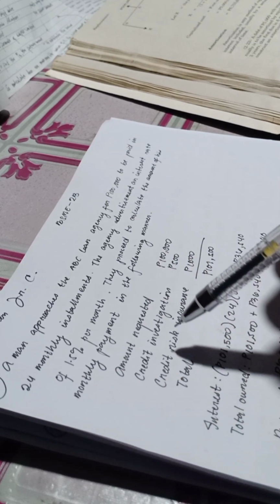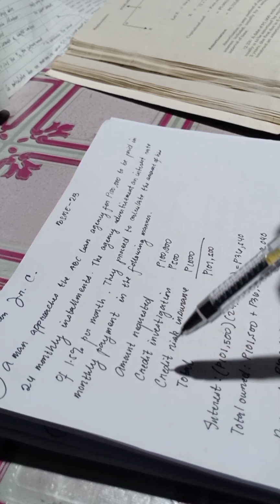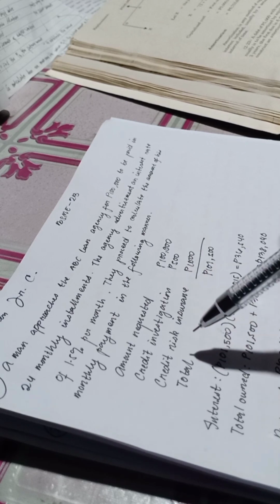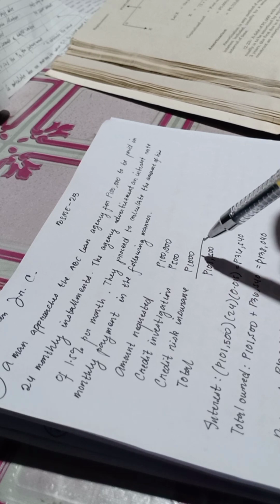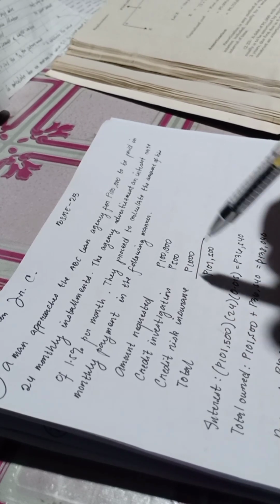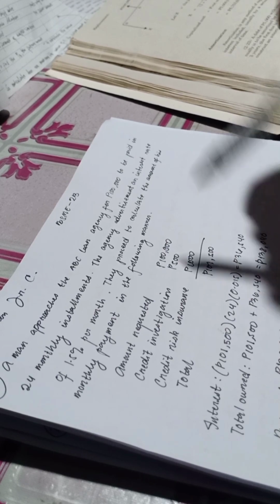So the amount requested is 100,000 pesos. Then our credit investigation is 500 pesos. Then our credit risk insurance is 1,000 pesos. So in total, 101,500 pesos.